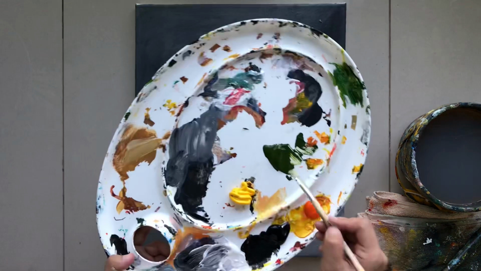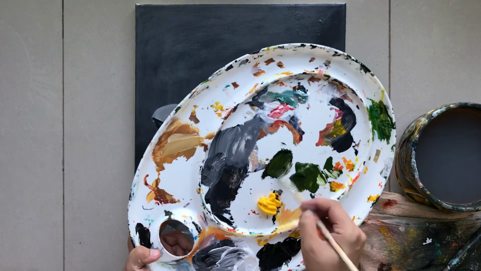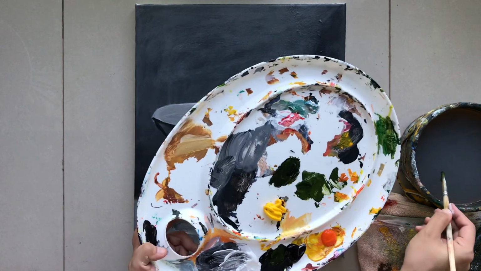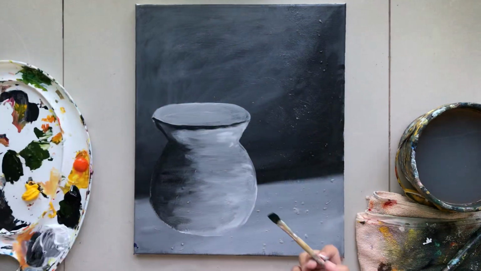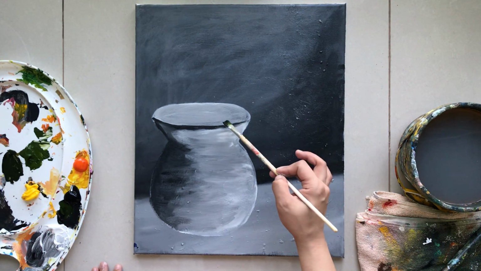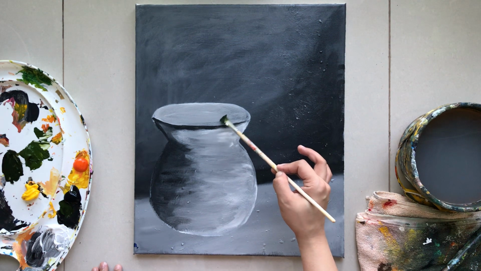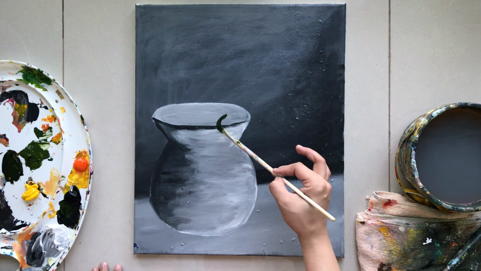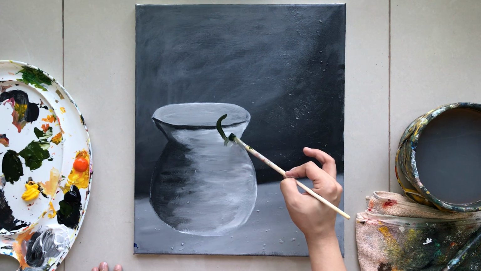So for the flower, I'm gonna get my green oxide plus black. Okay, just mix them. So we're going to start with, you know, that cup that holds the flower. We'll be painting a sunflower actually. So again, you can refer to the reference image that I've linked down in the description box.